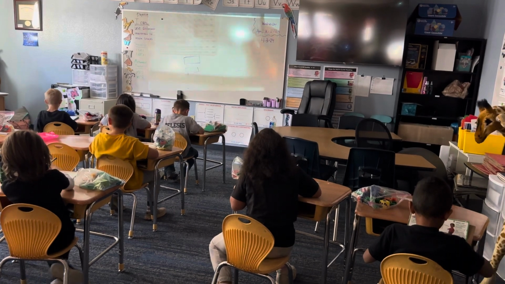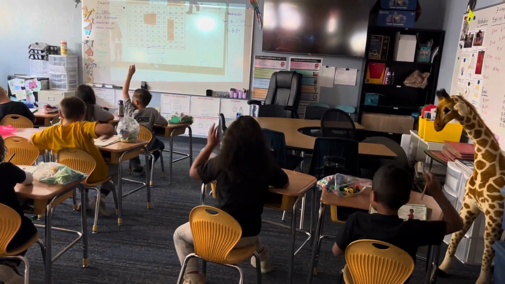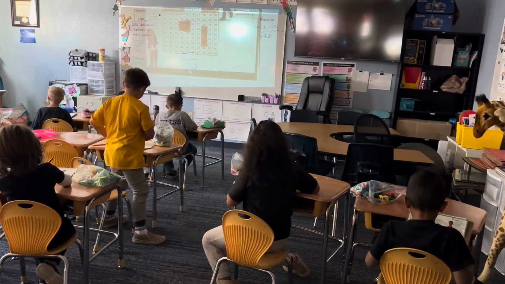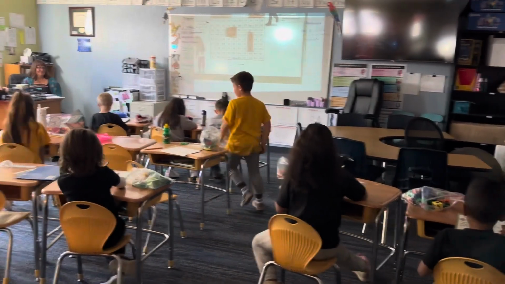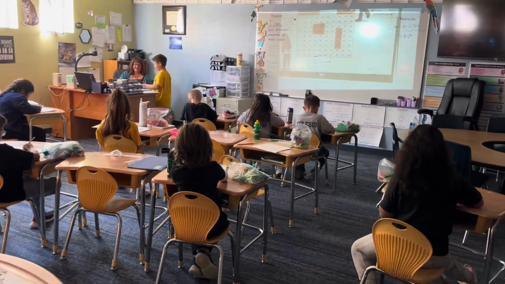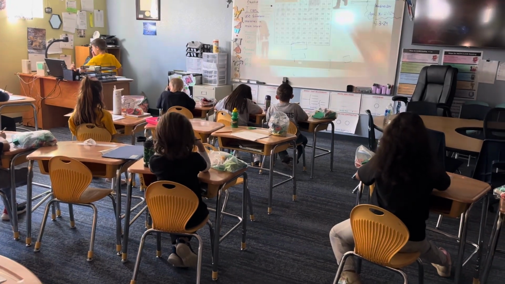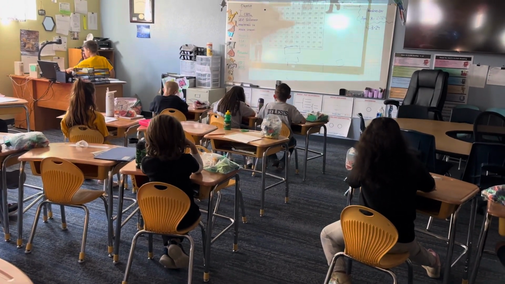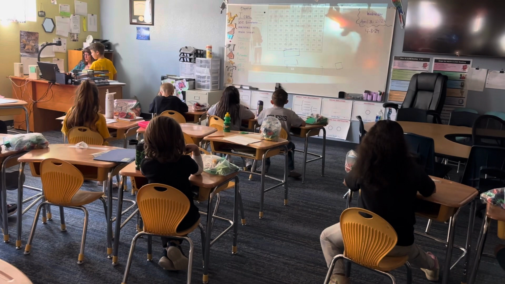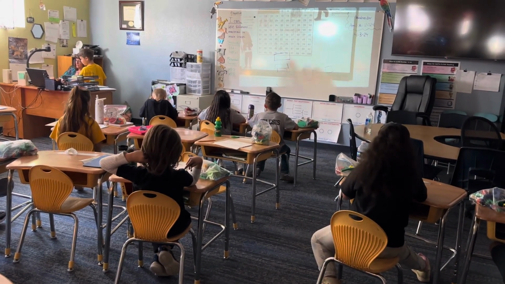Good job. Somebody else have something different they want to share? Come up here, sweetie. Okay, so tell us what you have going on here. I have a circle and a square. Okay, but we're supposed to do squares. You made a circle here, so how can we make that a big square? Is there a way we can make this into a big square?